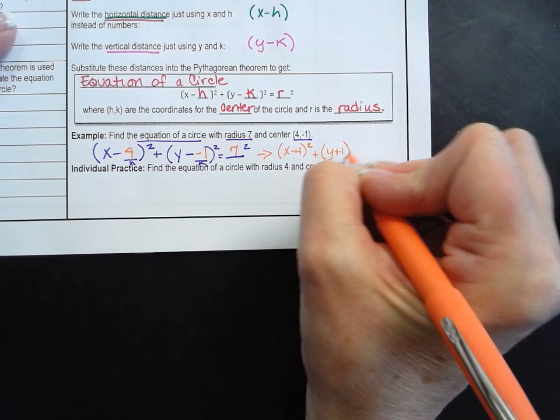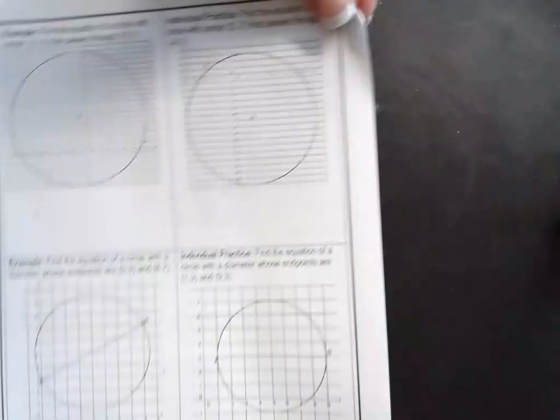7 squared. Oh, you get 7. Because 7 is my radius. Okay, good. All right. Yes, there's more.